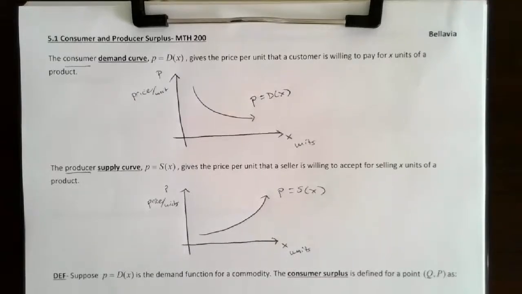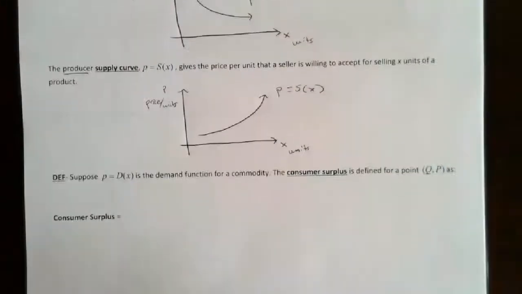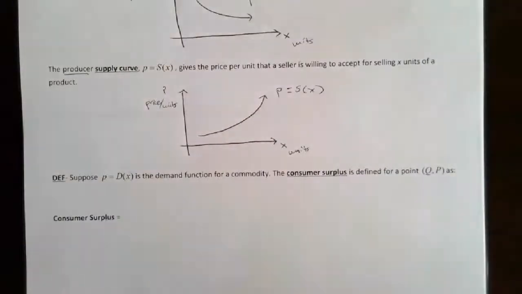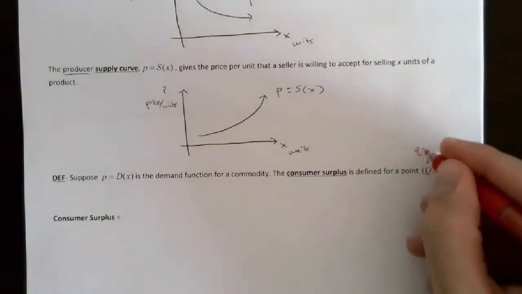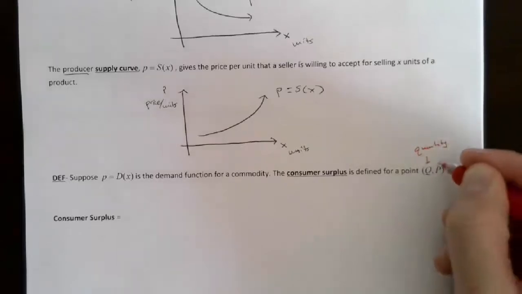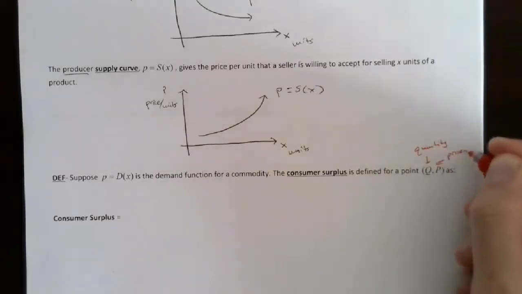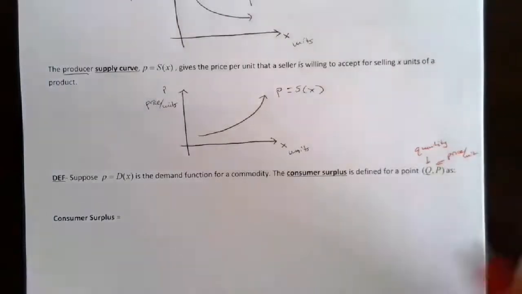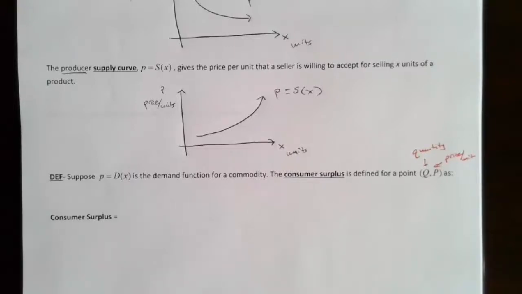So let's talk about what we call the consumer and the producer surplus. This definition says, suppose P is equal to D of X is a demand function for a commodity. The consumer surplus is defined for a point Q comma P as follows. Make sure you know that when I say Q comma P, Q is the quantity and P is the price per unit. It's like our X and our P above, the quantity and the price per unit.